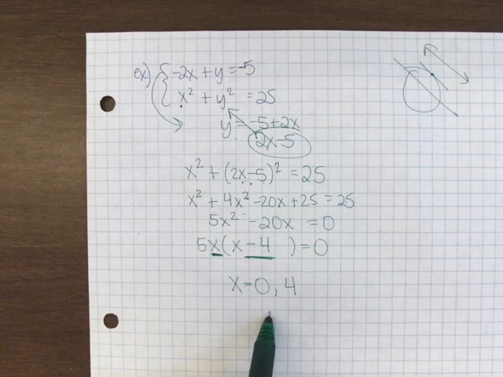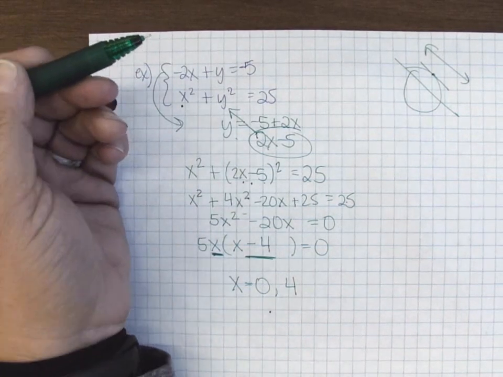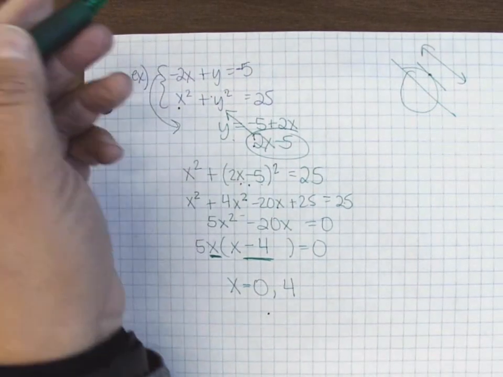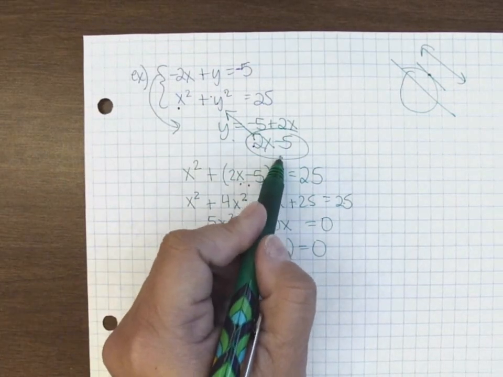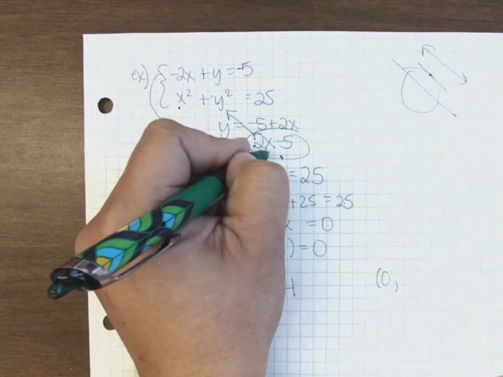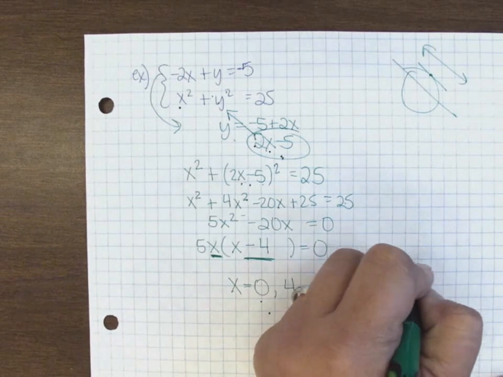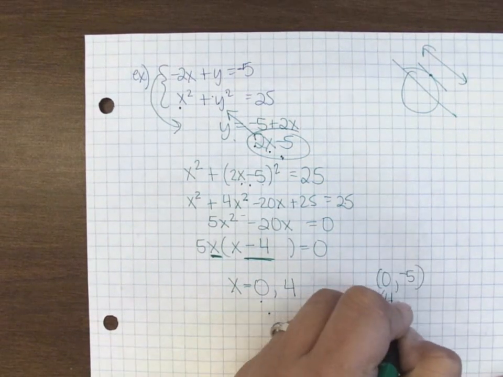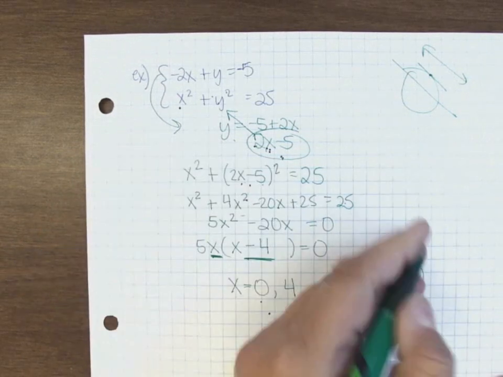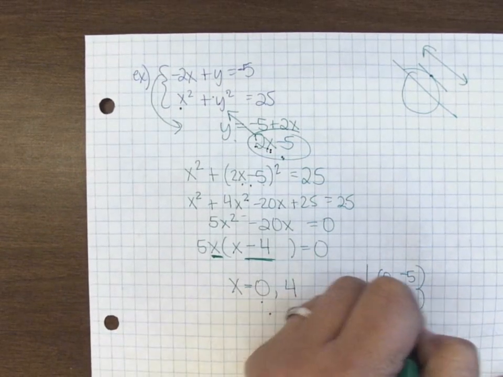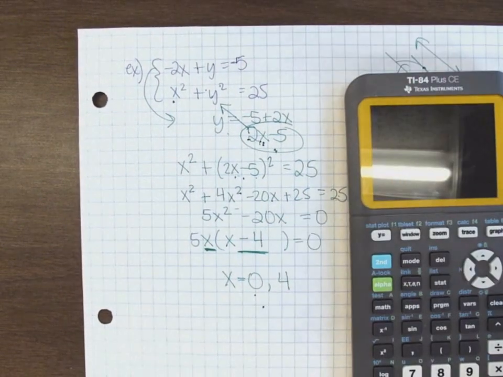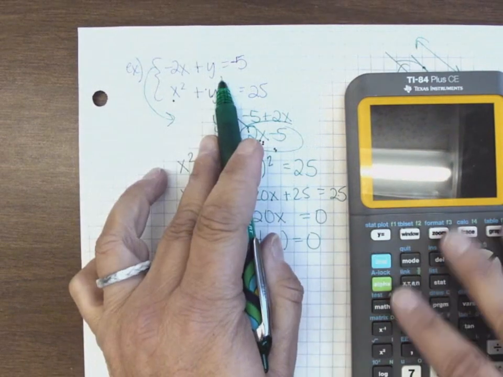So now I need to go take these and I need to go plug them in. Now I've got 1, 2, 3 different equations. I'm trying to find y though, so I would use this one right here. So when x is 0, I'm going to go plug 0 in right here, and y is -5. When x is 4, I'm going to go plug it in. 2 times 4 is 8, minus 5 is 3. So there's my 2 points. Okay? Again, I can check this in the calculator, but you would have to get the y by itself.